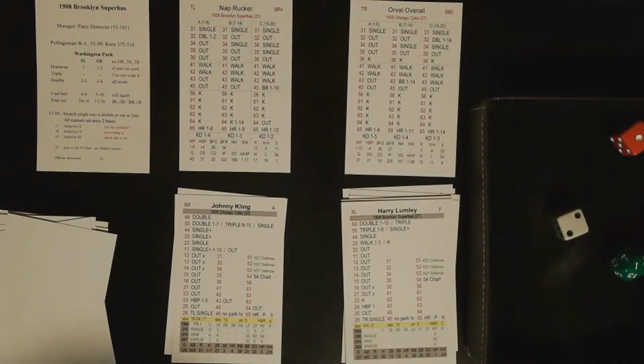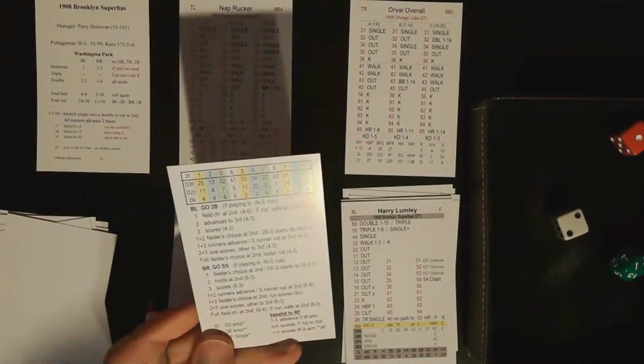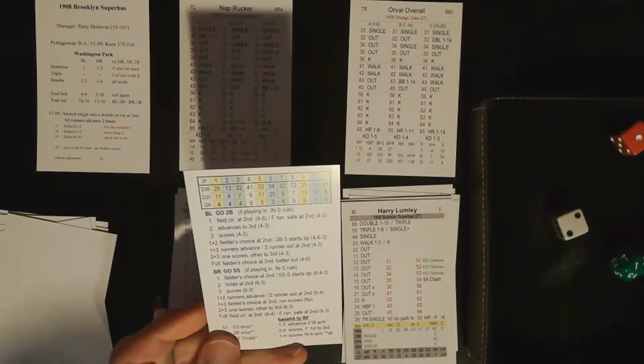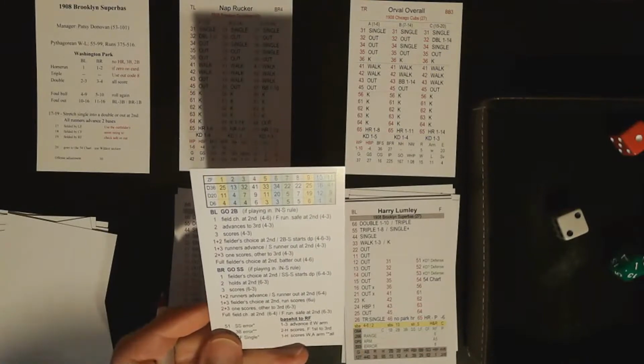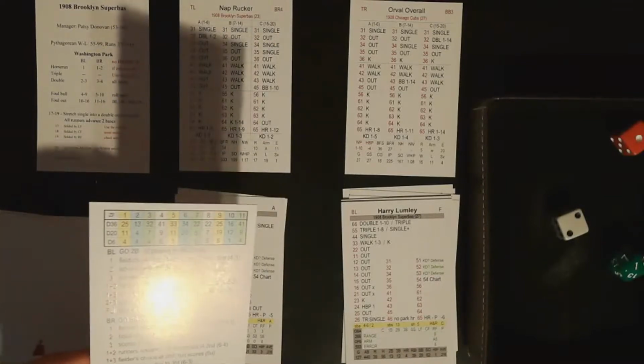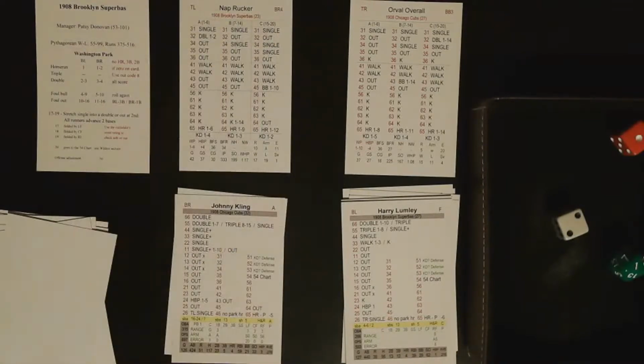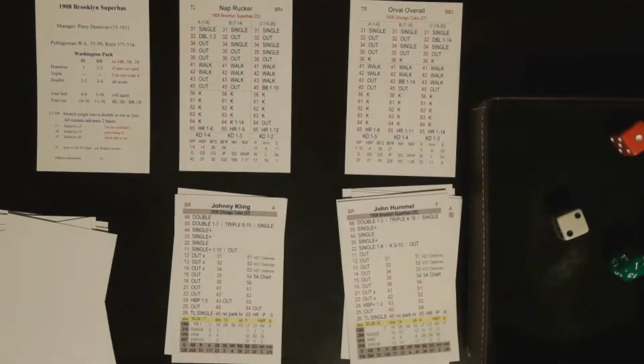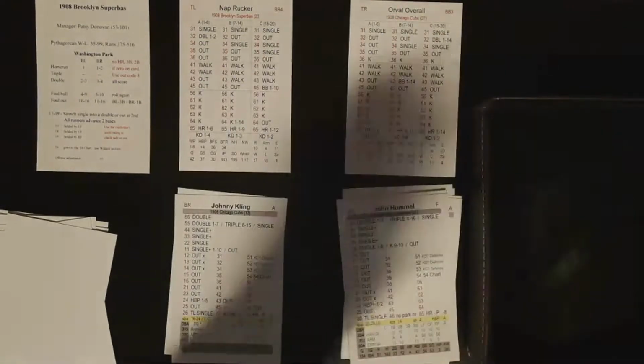And 12 to Lumley. Overall, the pitch, left-handed batter, that's going to be a ground ball down to second base. A fielder's choice at second, and the runner will be safe at first. Going second to third is Rucker, first to second is Catterson, and Lumley's going to be retired. So the Superbas, 2 down and 2 runners in scoring position now.